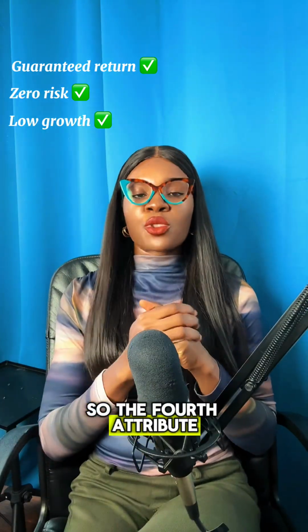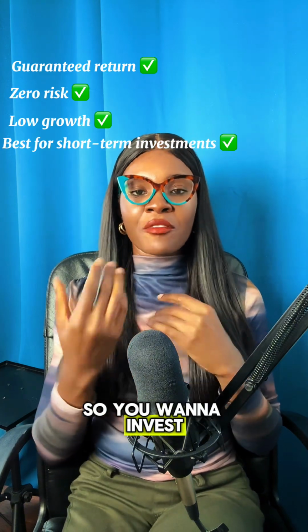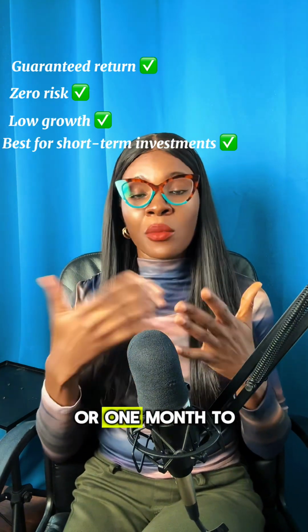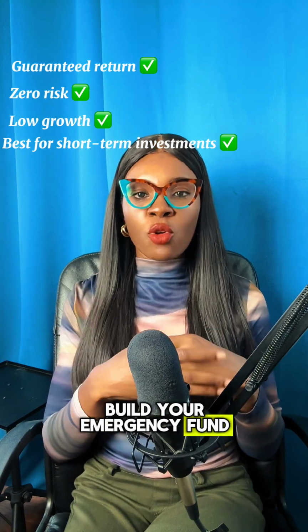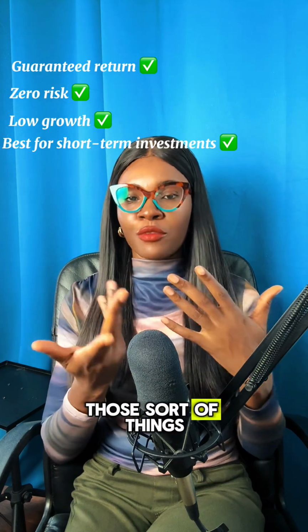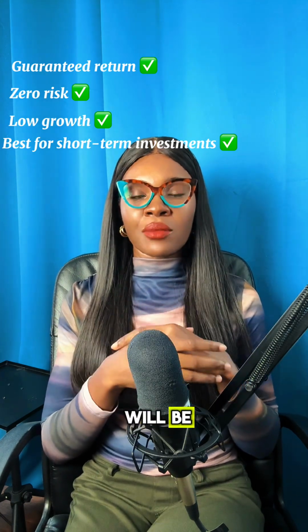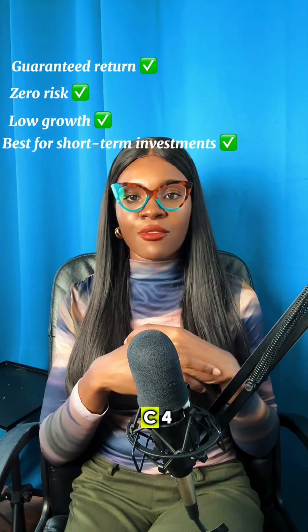The fourth attribute is that it's best for short-term goals. So you want to invest for 1 month to 2 years. Those are considered short term. Say you want to build your emergency fund, or you want to invest towards a house down payment. Those are things that are suitable for you to invest into a GIC for.